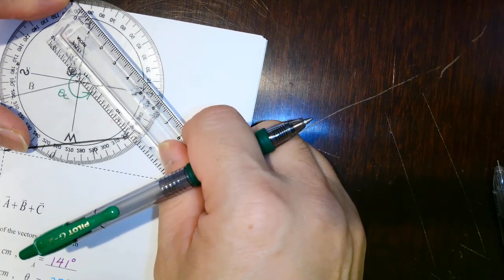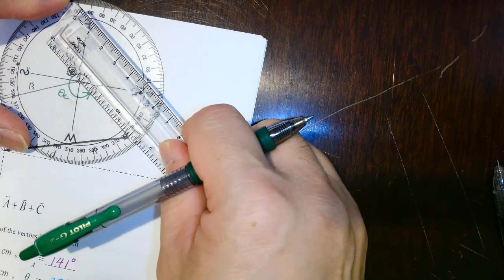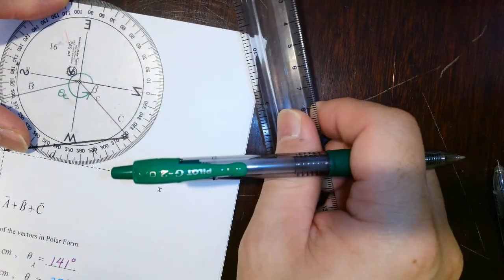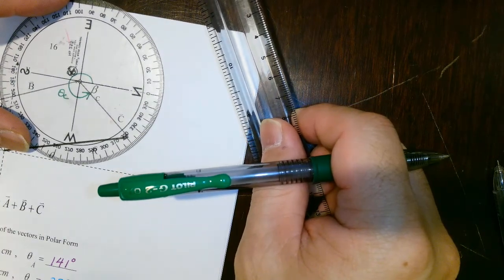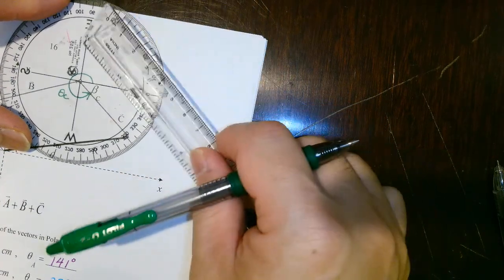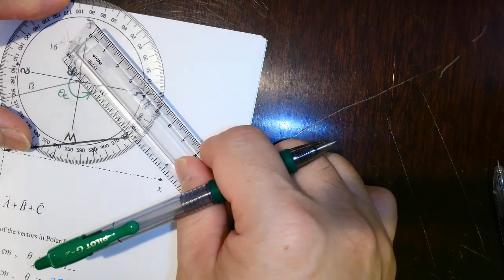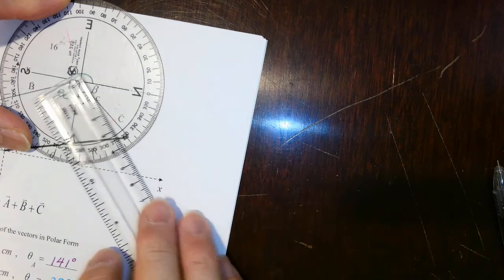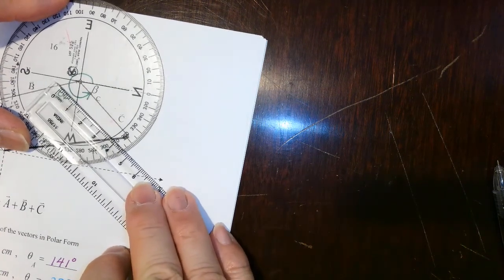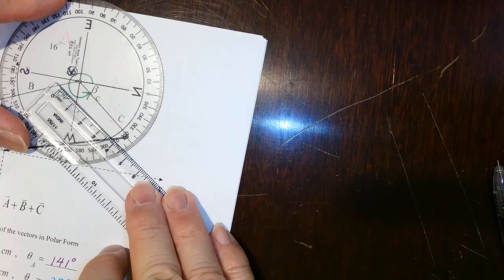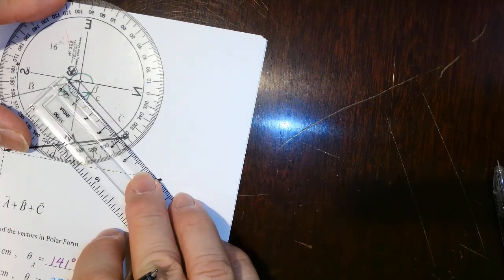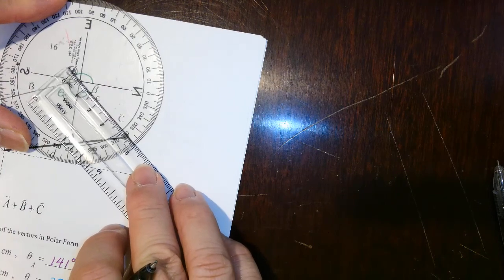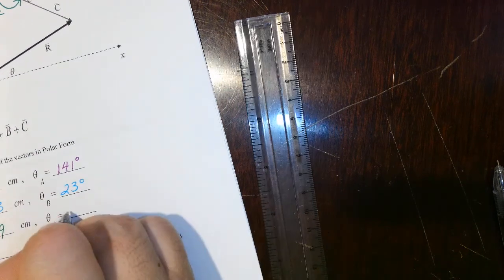Yeah, around 322, 321 and a half. I'm just going to go with 322 for now, because this looks like it's slightly off. I'm going to go with 322-ish. All right, 322.